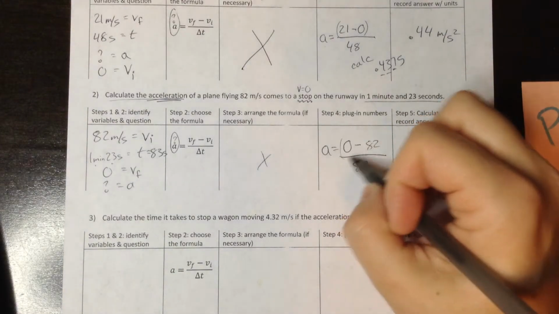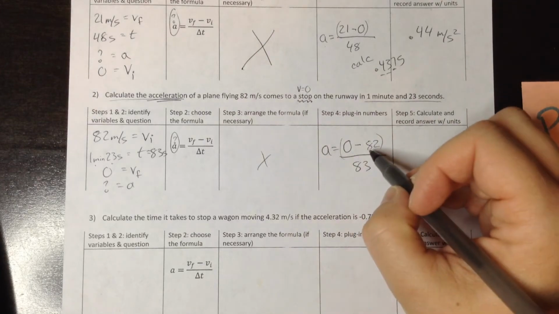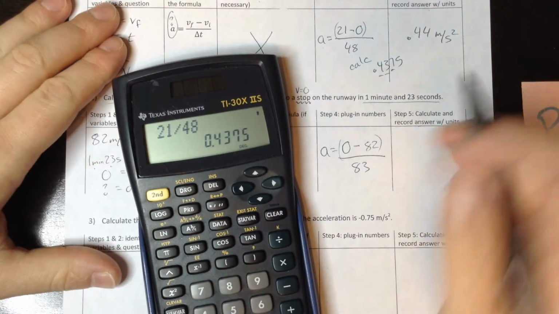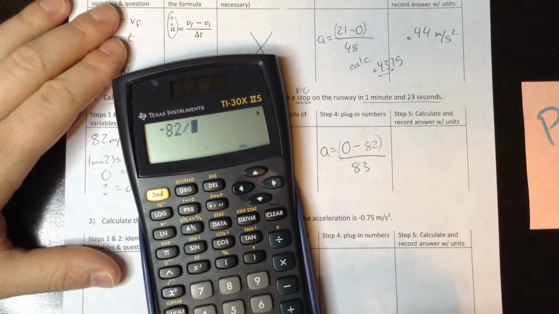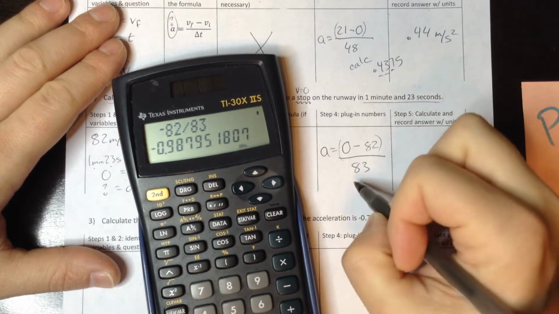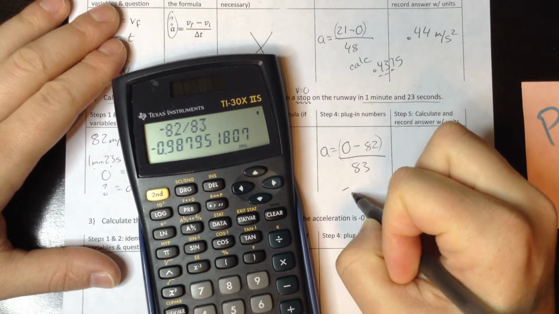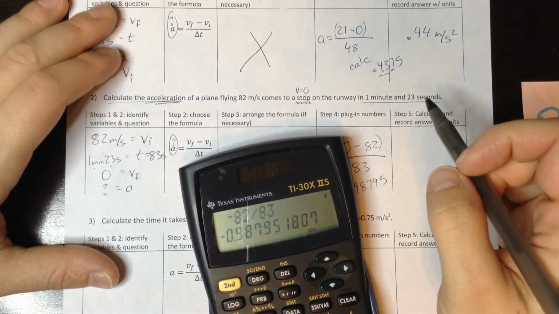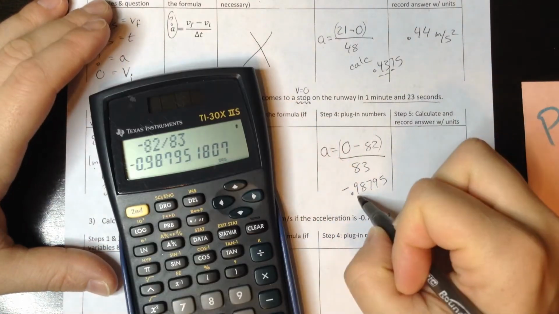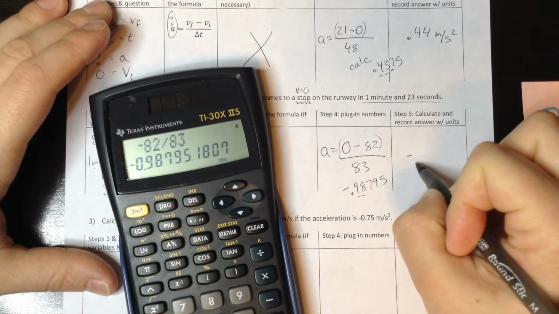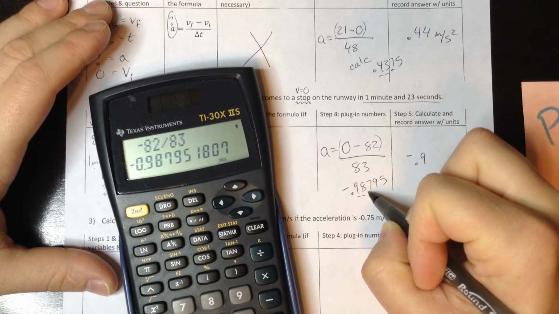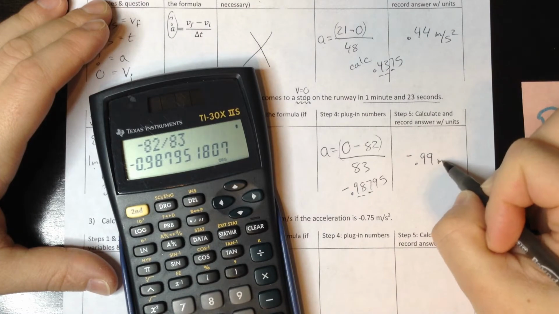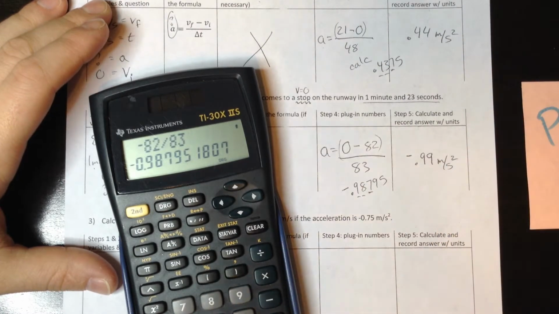Remember you need to subtract those first. What's 0 minus 82? That's negative 82. Negative 82 divided by 83. Calculator says negative 0.98795, and so on. 2 significant figures in our answer. So it's going to be a negative 0.9. That 7 is going to round the 8 up to another 9. So negative 0.99. Meters per second squared, units for acceleration.